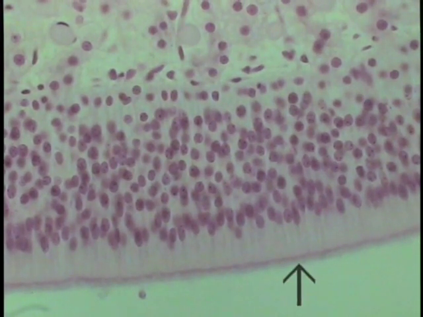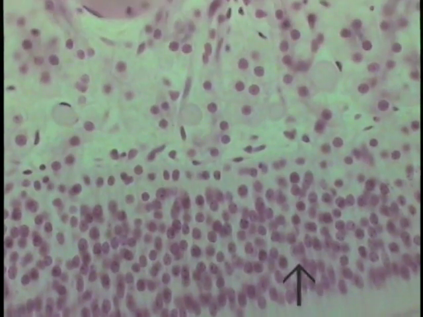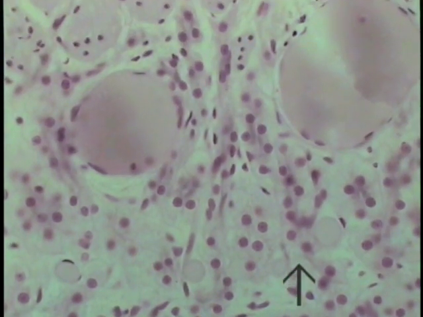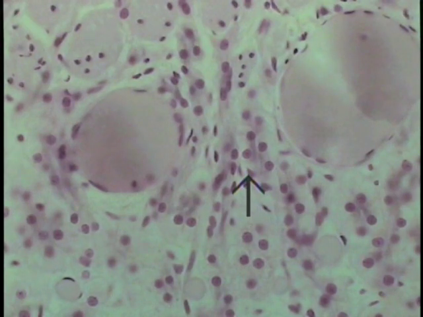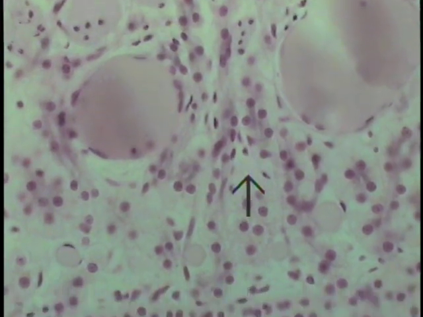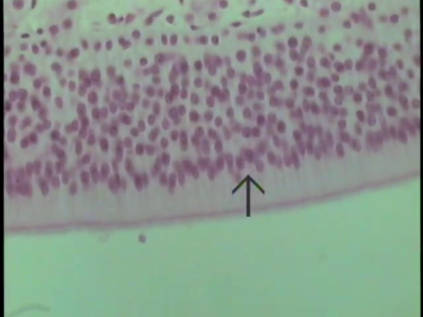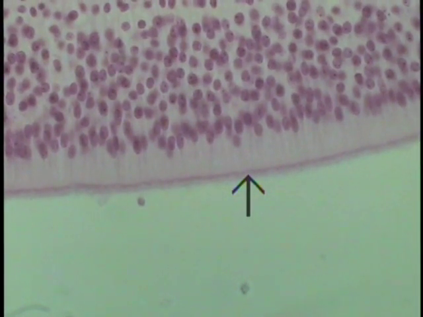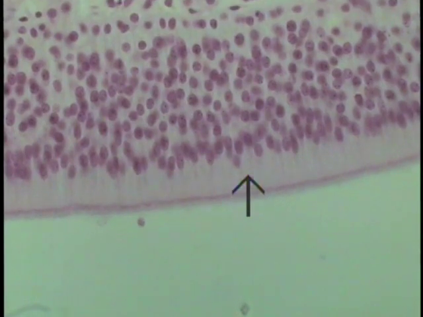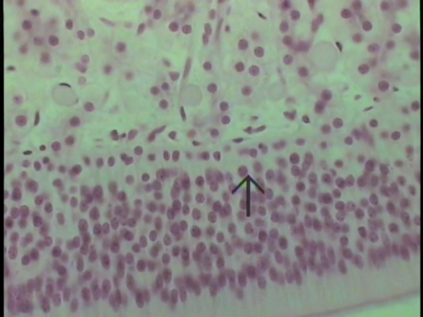If one now courses into the thick underlying lamina propria, several structures will come into the field. These are just little clips through the olfactory glands of Bowman, that are going to produce this thin, watery, solvent type of secretion that will lubricate the surface of the olfactory epithelium and aid in dissolving molecules so sensory perception can take place.